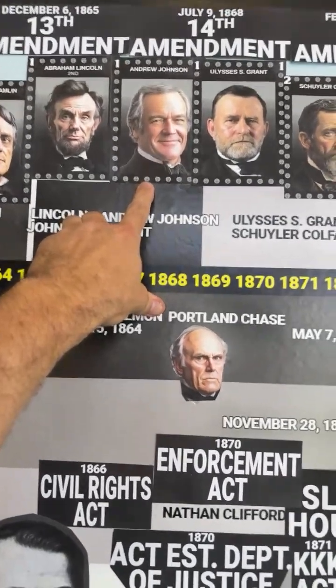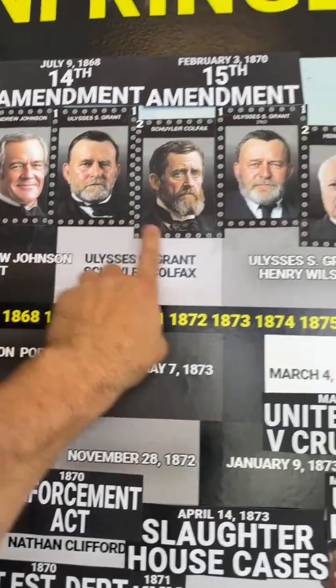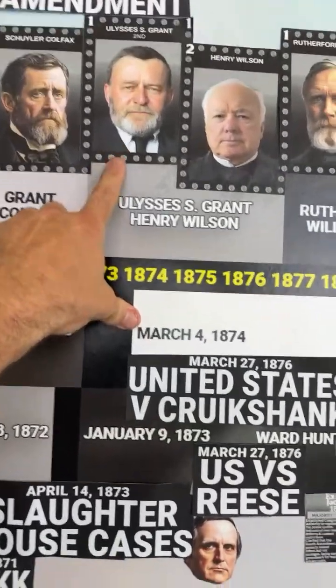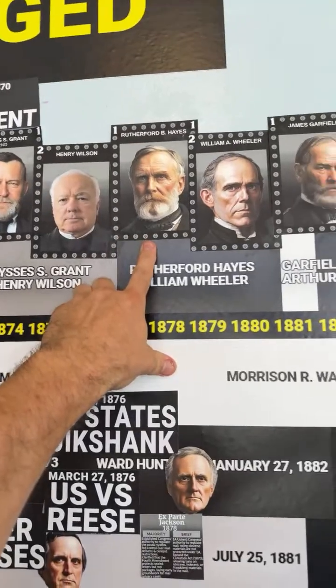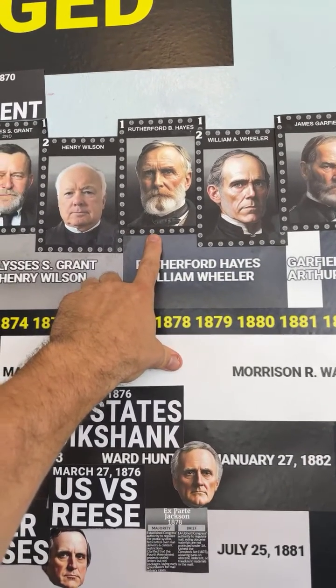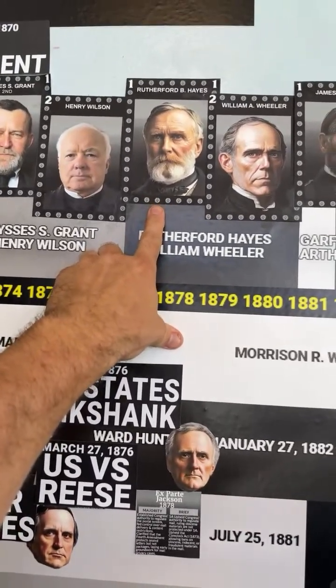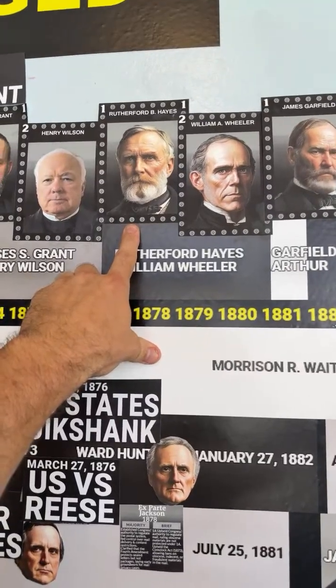And then Johnson, of course, cannot get reelected because Ulysses S. Grant comes in. He wins not one, but 2 terms. Then after that, Rutherford B. Hayes, the great steal. You think the election was stolen in 2020? You've never seen anything unless you know the history of Rutherford B. Hayes. This guy was given the election as long as he would end the occupation of Northern troops in the South.